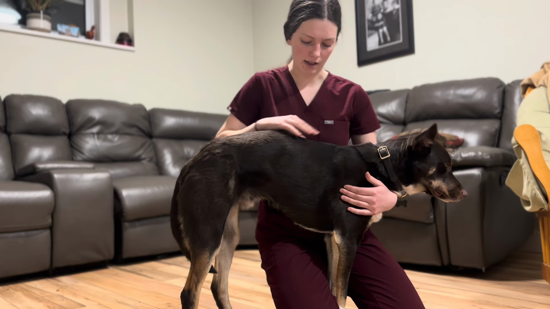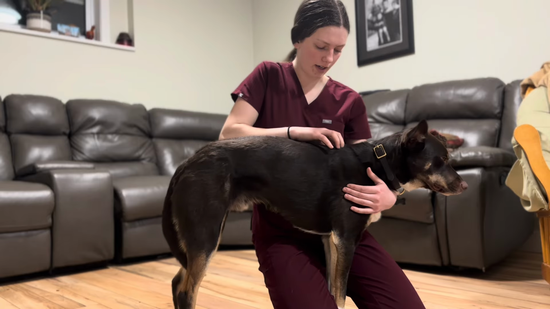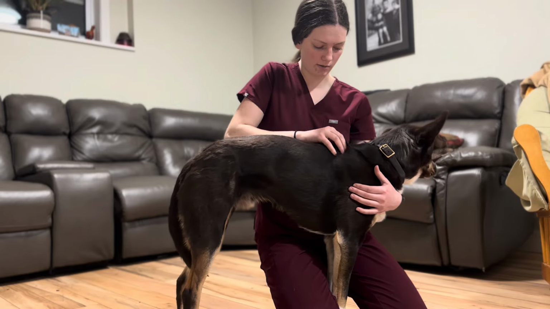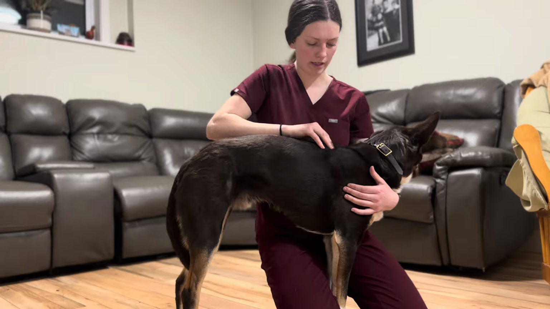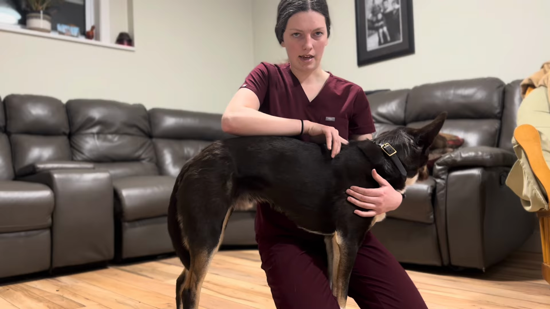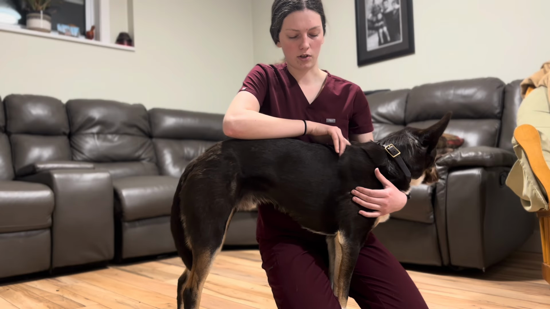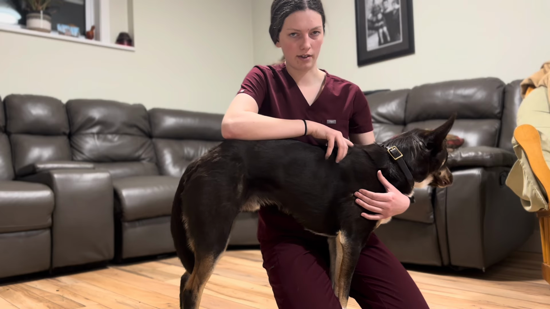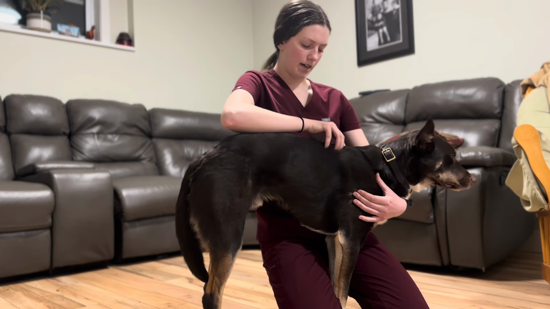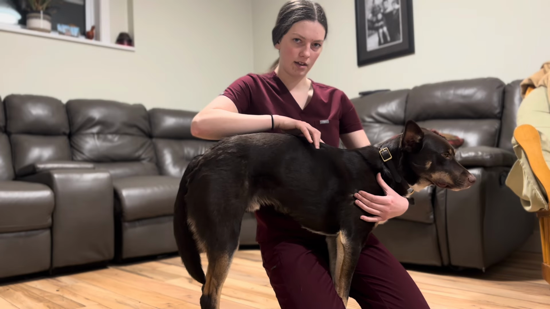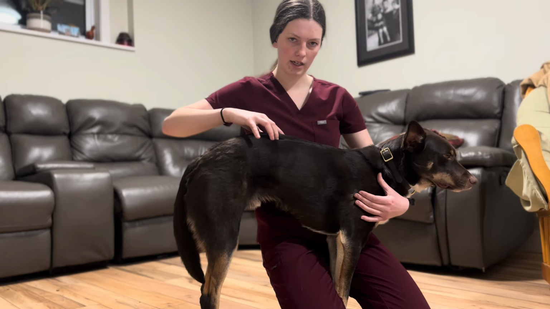To palpate the spine, you can feel the dorsal spinous process with the middle finger along the midline, and then the transverse spinous process on either side, left and right of the spine, and you can feel them quite well along down the back.